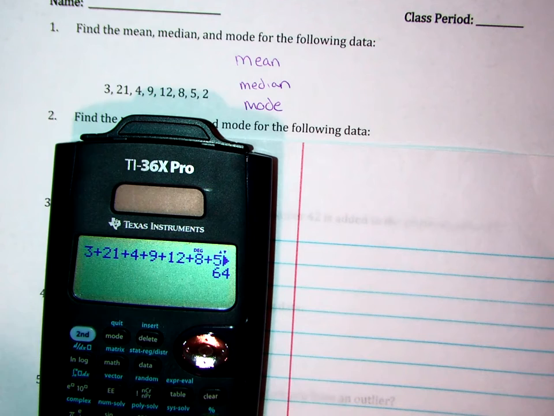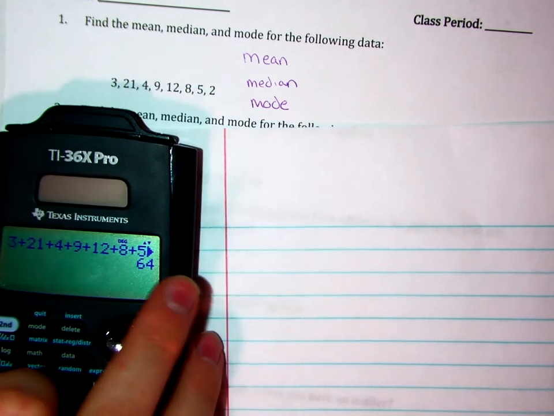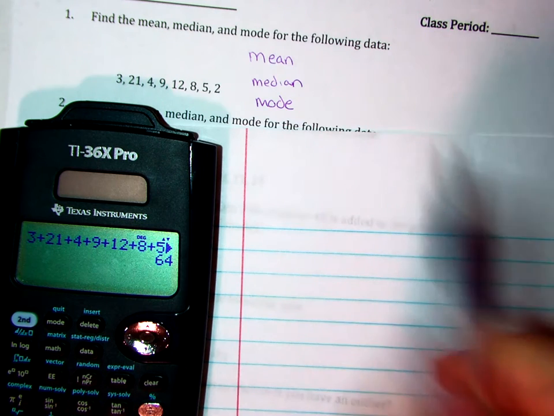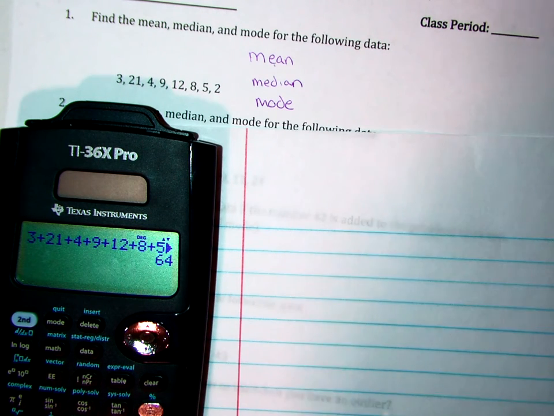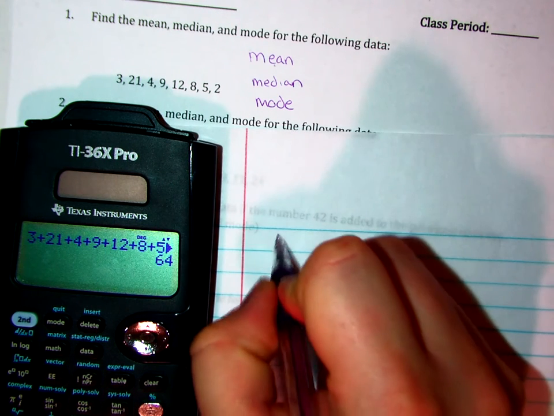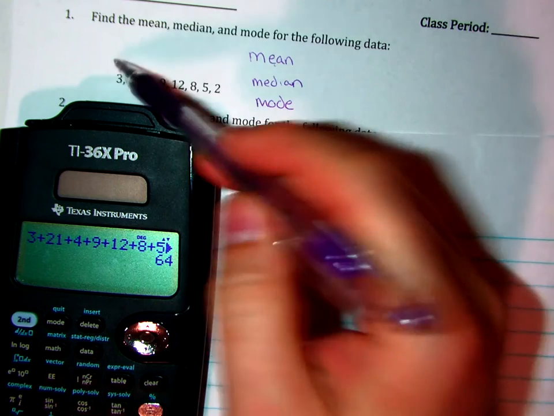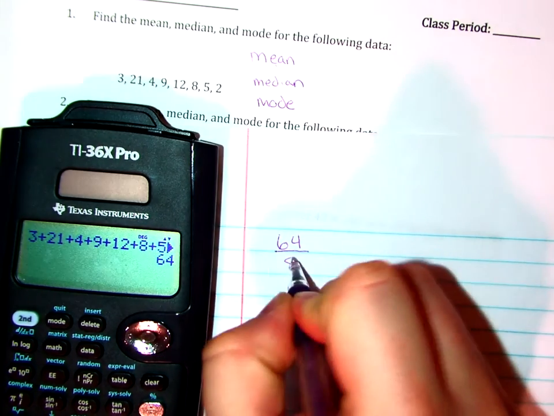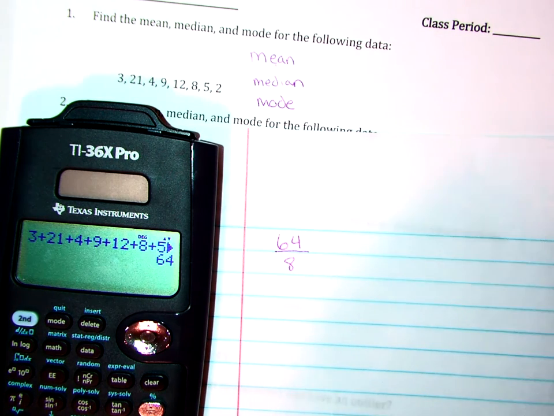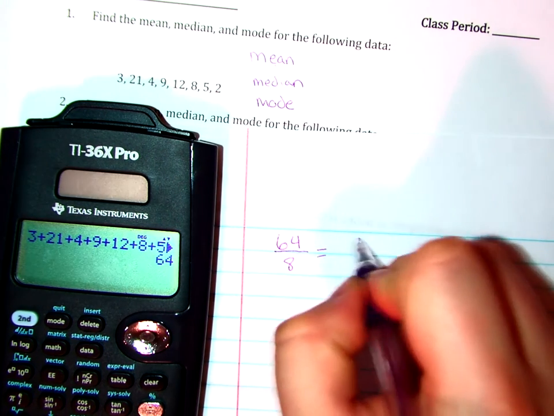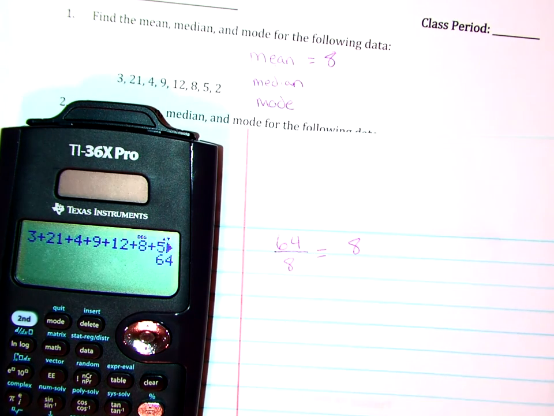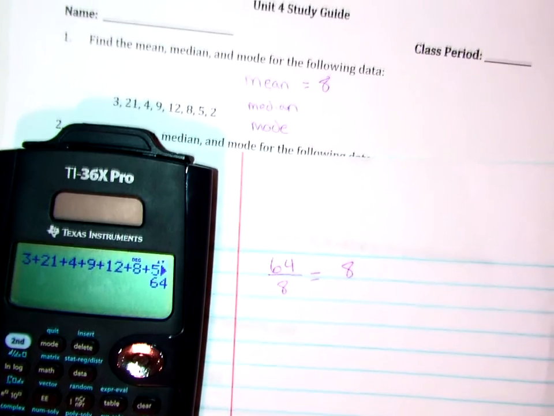That equals 64, and you will recall that I have given you instructions that despite the fact that you're allowed to use a calculator, you still need to show me some work. So that does not mean that you have mean on the paper equals and an answer. That means that you can use your calculator, add the numbers together. That equals 64. I then have 1, 2, 3, 4, 5, 6, 7, 8 numbers. So 64 divided by 8 equals 8. So my mean equals 8. That would be me showing work to support my solutions.